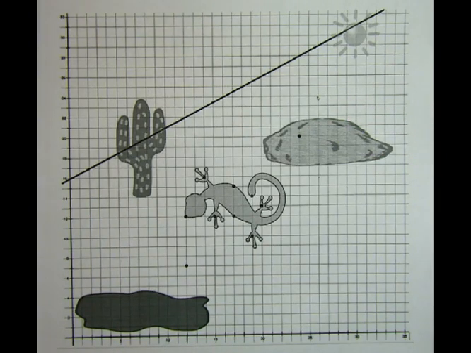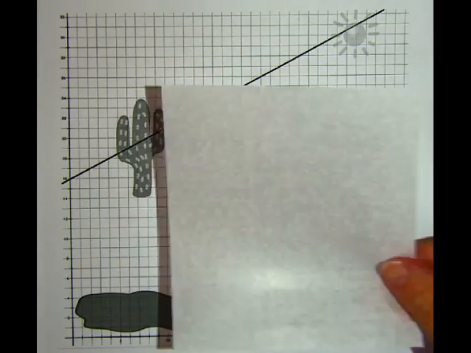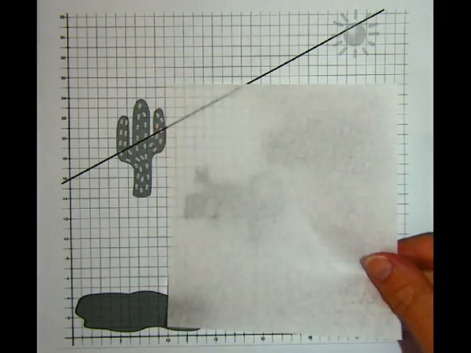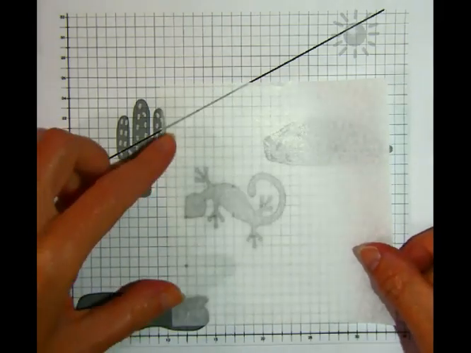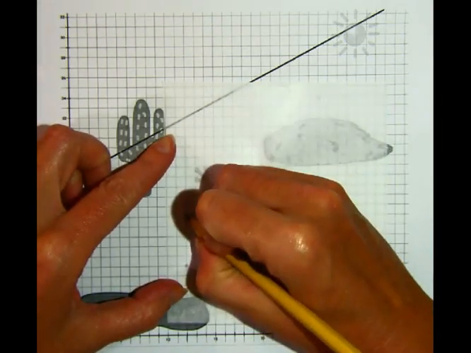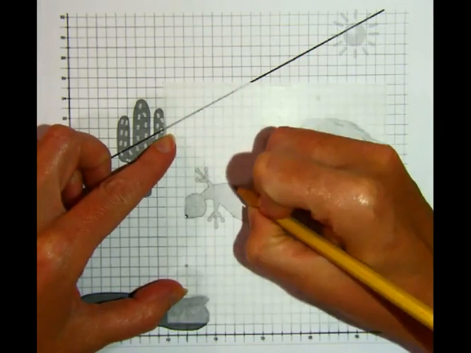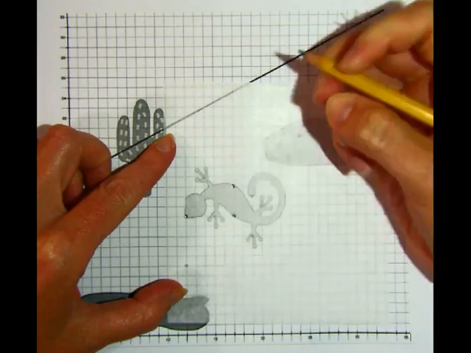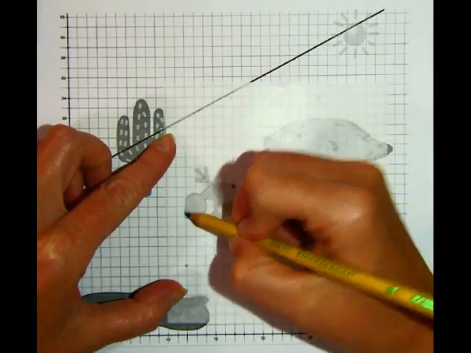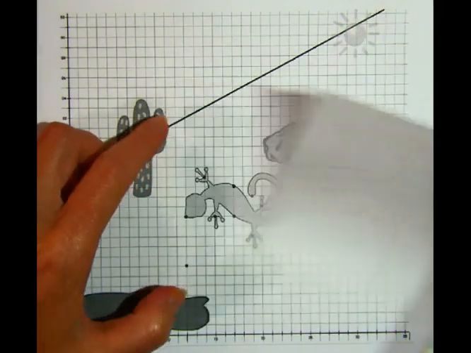Other students used patty paper. Patty paper is a tool that allows us to trace an image. Lay the patty paper over the diagram and trace the points and the lizard onto the patty paper.